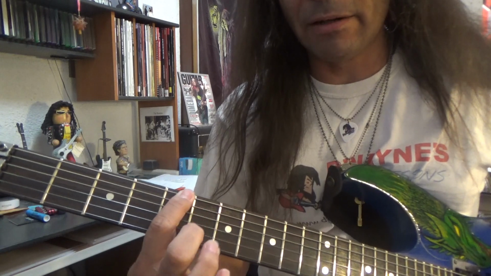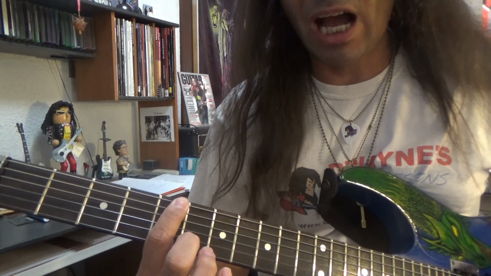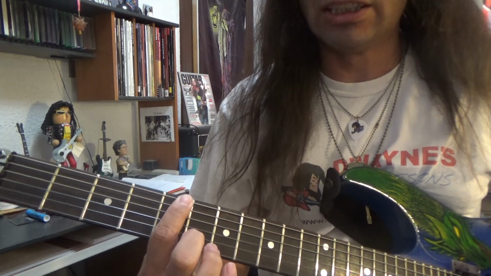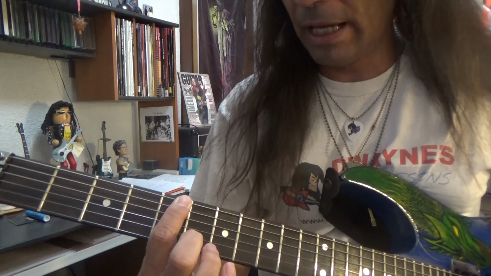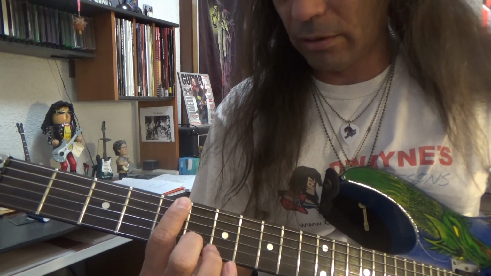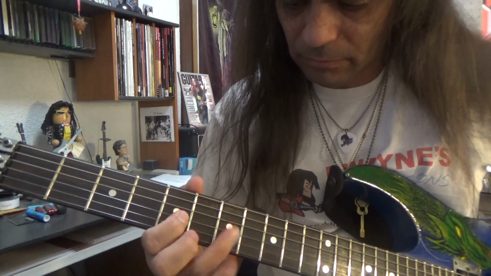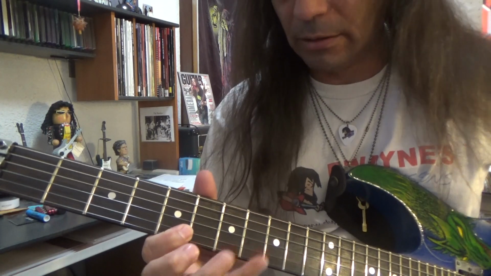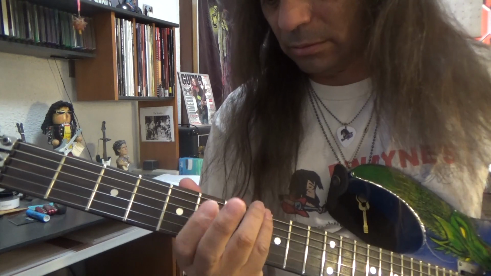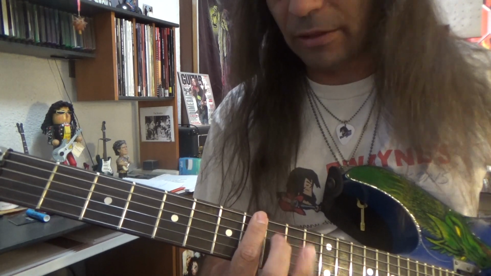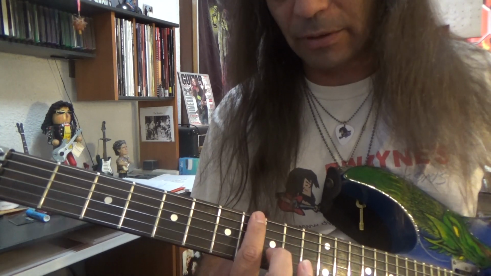Now that's pattern number 1 because it's the most common that everybody knows. Everybody gets started with that pattern, so make sure that you know that very, very well. That's your pattern 1 minor pentatonic scale. And we know it's minor because we're using the flat third. We're going from a 1 to a flat 3.